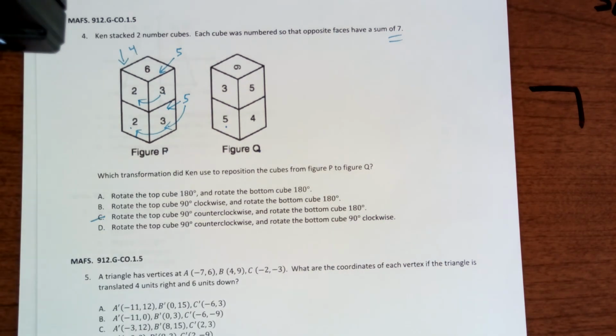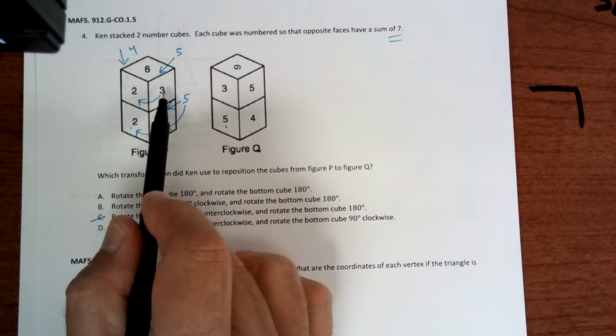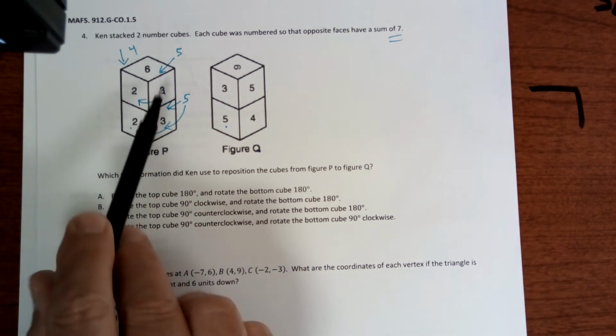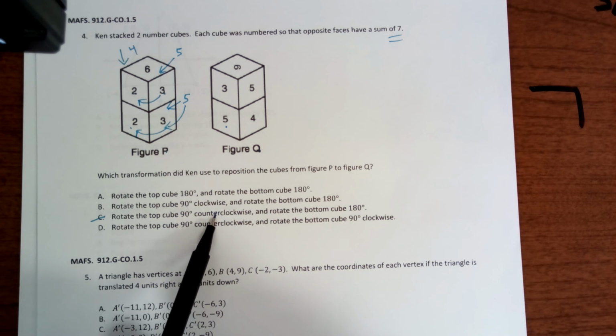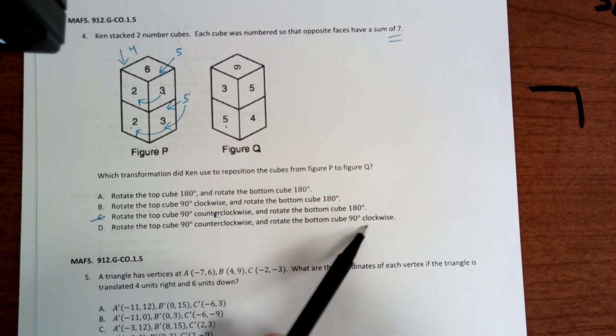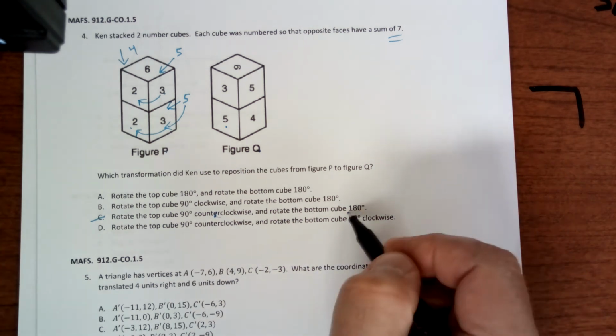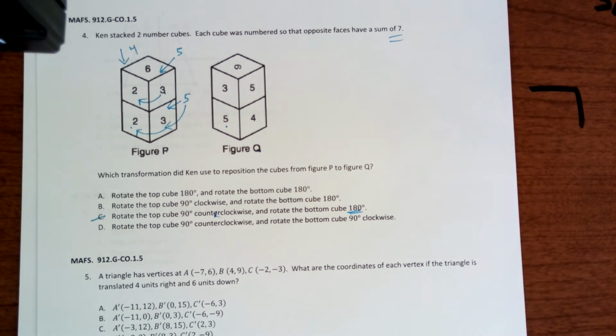Okay, the answer key says clockwise, but if you go clockwise 90 degrees, it's going to put the 2 right there. So I think the top one is 90 degrees counterclockwise for sure. And then the bottom is 180, and it doesn't matter which way you go, clockwise or whatever, if it's 180. All right, so I'm going to go with C. The answer key, I'm not quite sure that that one is correct, but I think that one is.